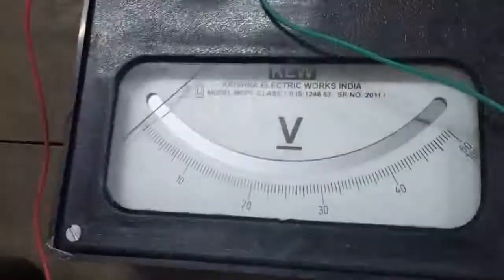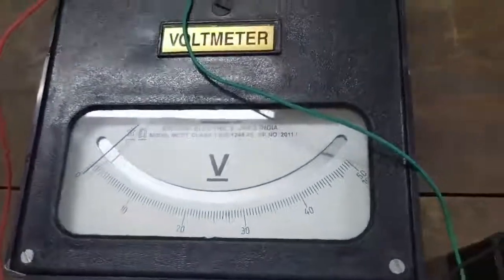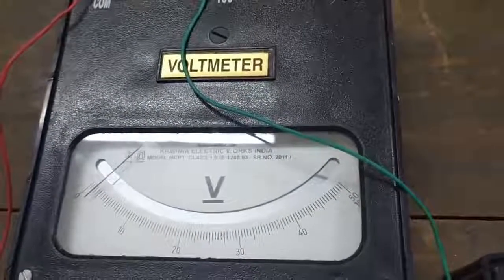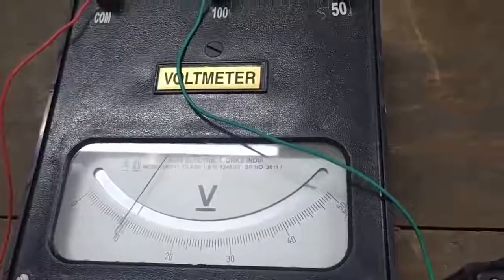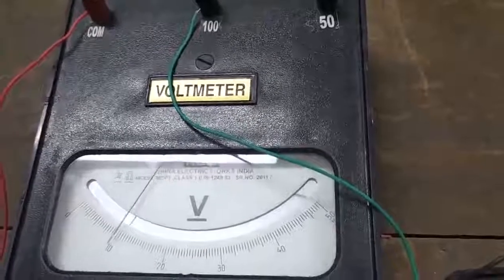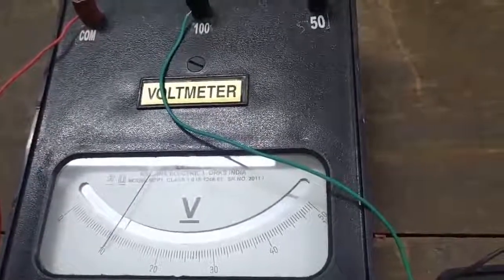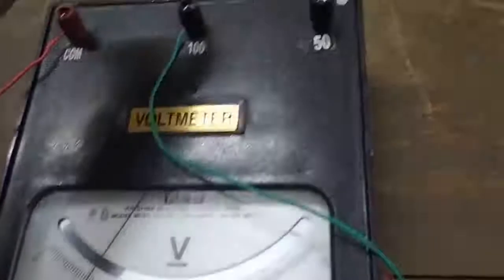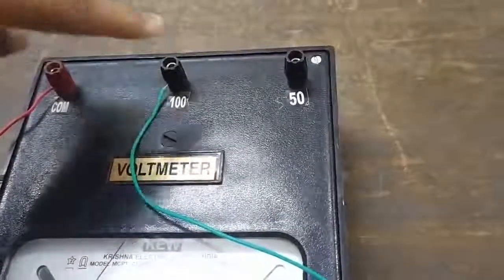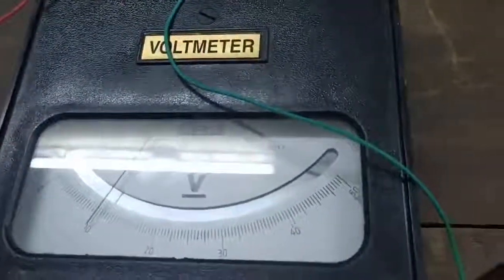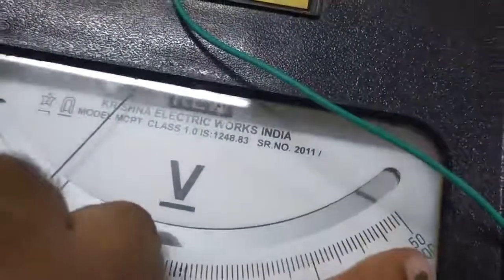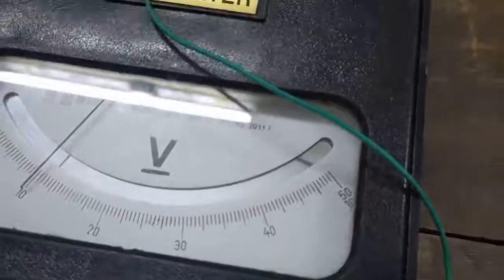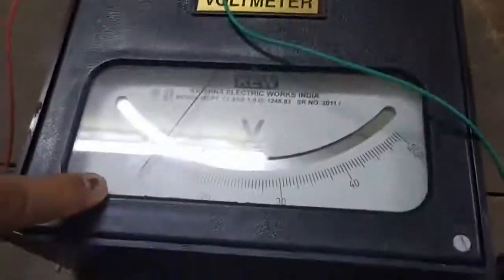Now you can see the voltmeter reading here. Just now I applied the 5 volt here. Now the voltmeter is showing, it means it is blocking. Now I applied 20 volt, the meter is showing 20 volt here, but I connected to 0 to 100 volt range. Now you need to double the value, because the scale is showing 0 to 50, that means the next one is 100. So you have to double the reading.